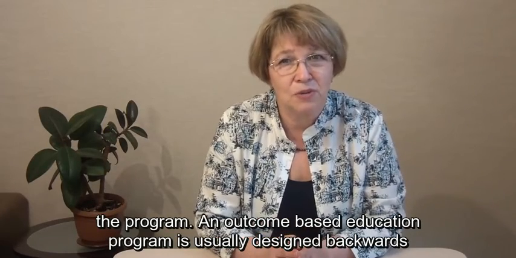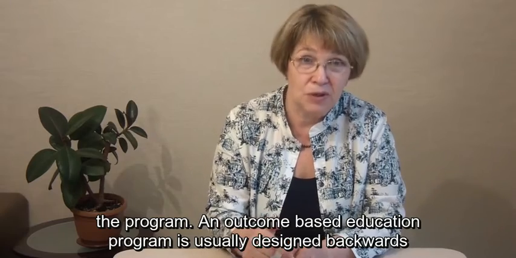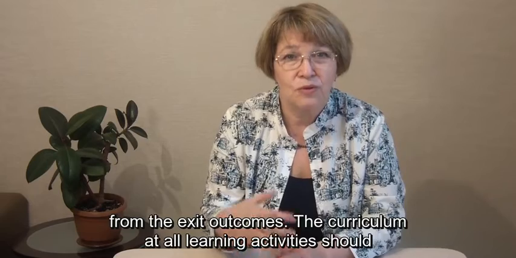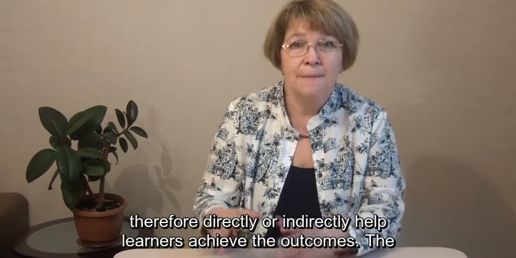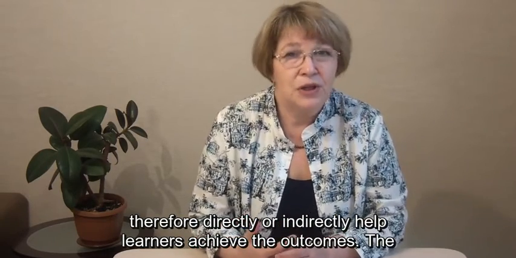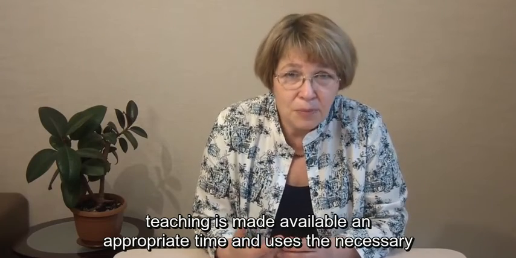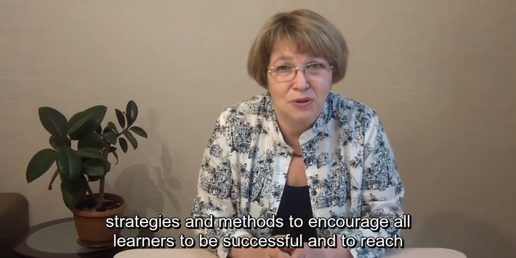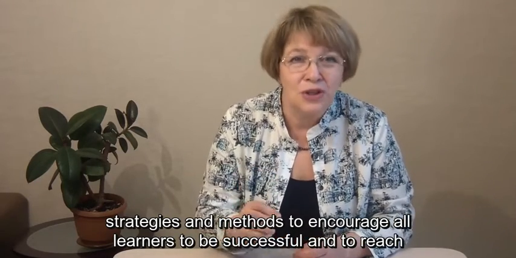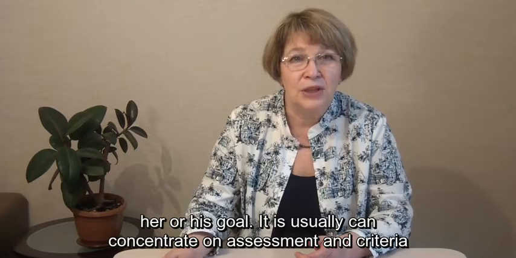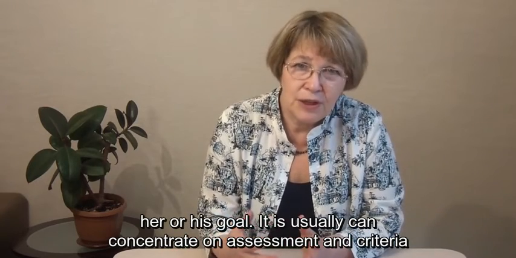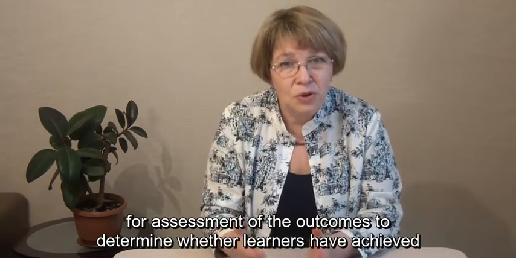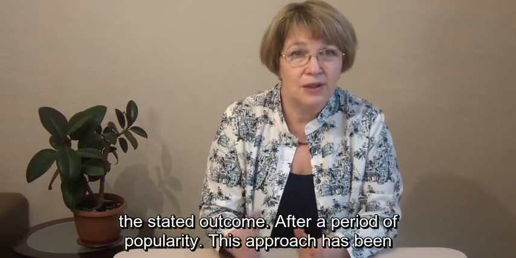An outcome-based education program is usually designed backwards from the exit outcomes. The curriculum and all learning activities should therefore directly or indirectly help learners achieve the outcomes. The teaching is made available in appropriate time and uses the necessary strategies and methods to encourage all learners to be successful and to reach her or his goal. It concentrates on assessment and criteria for assessment of the outcomes to determine whether learners have achieved the stated outcome.